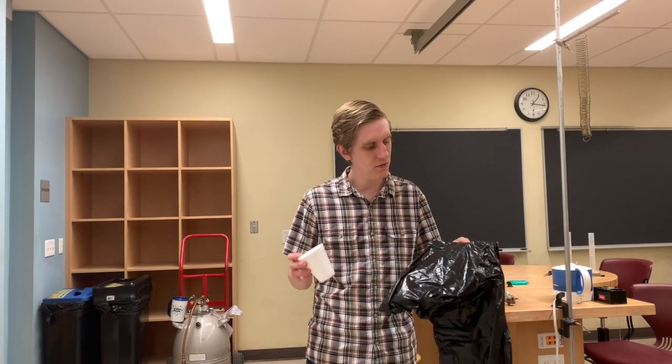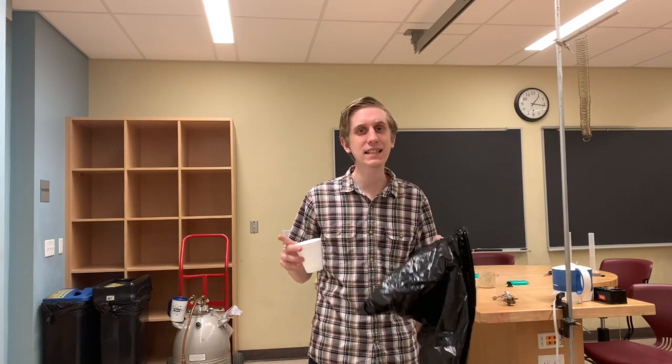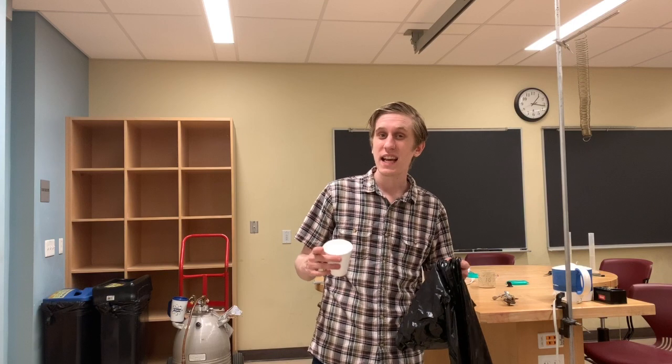Everybody, let's do a fun demonstration to see some of the differences between liquids and gases. One of the key differences between these two phases is the distance between molecules or atoms. In a liquid, the atoms or molecules of a substance tend to be relatively close together, while in a gas, these atoms and molecules are spread much farther apart.